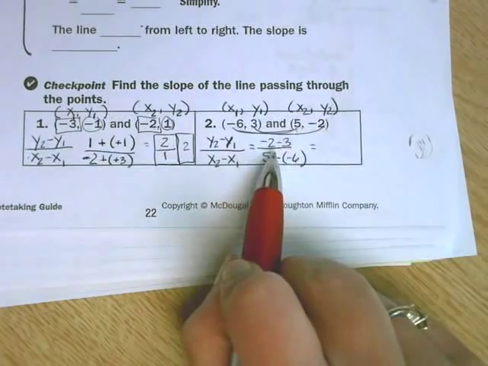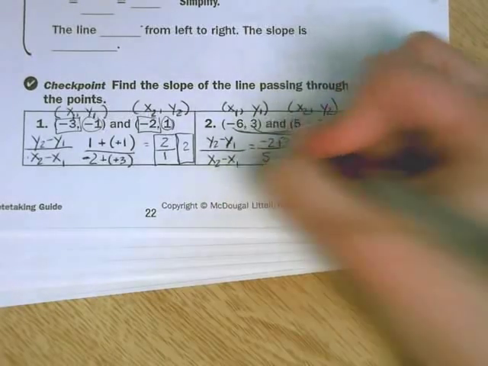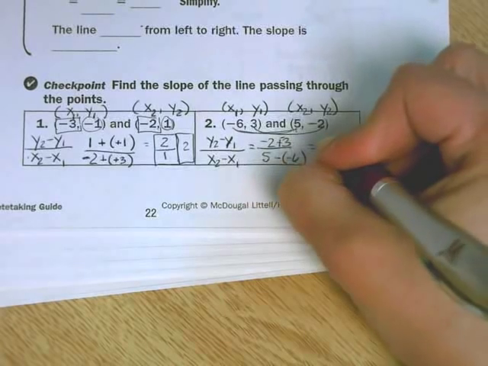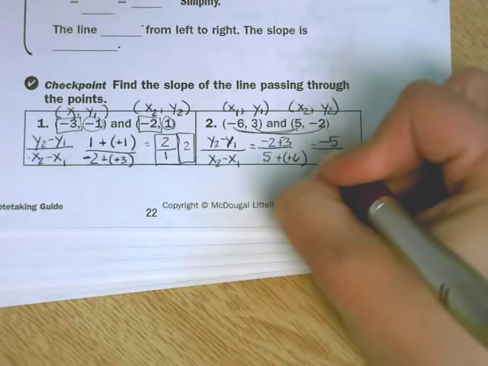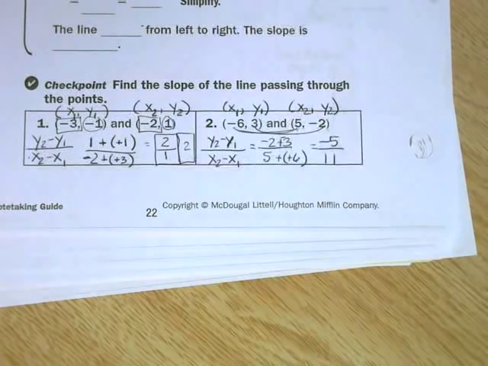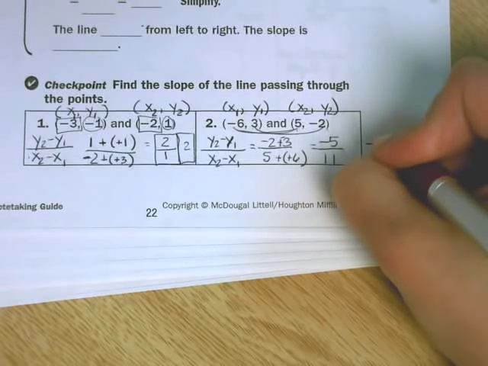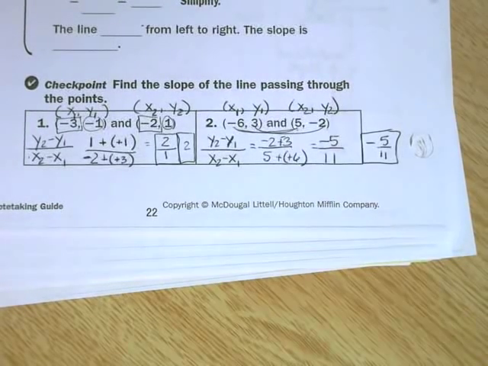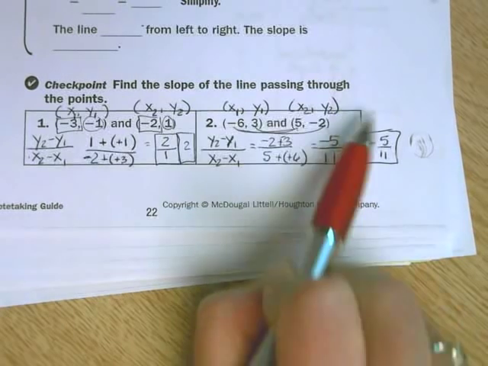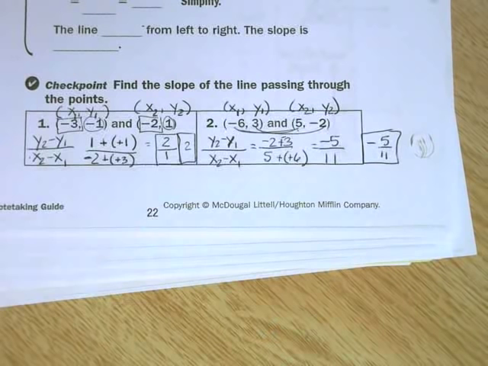All right, let's try this. I can change subtraction to adding the opposite if it helps me. Negative 2 minus 3 is like plus a negative. Negative 5 on the top. And minus a negative is like plus a positive. 11 on the bottom. So I get negative 5 divided by 11. Negative 5/11. That's my lovely slope right there. That's all it is. It's a negative, so what does it tell me about the line? That it's going downhill. Yep.